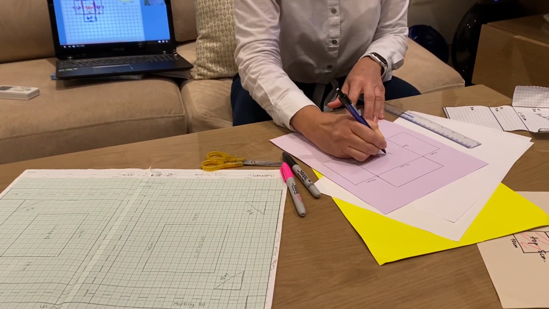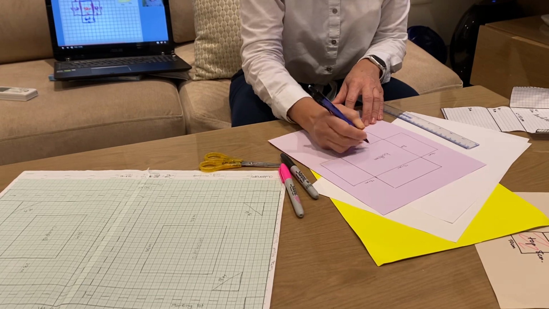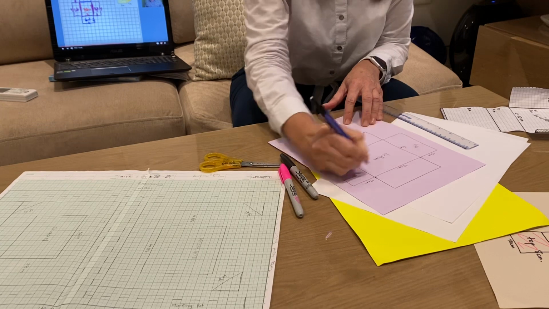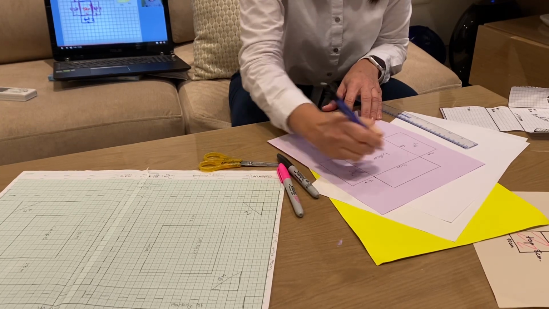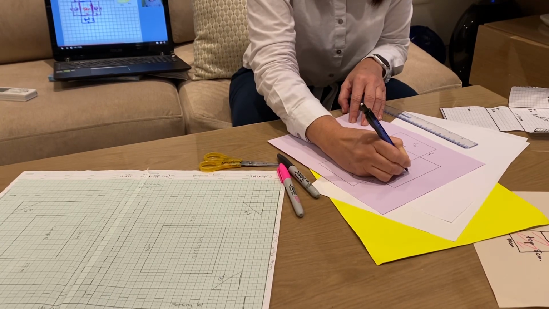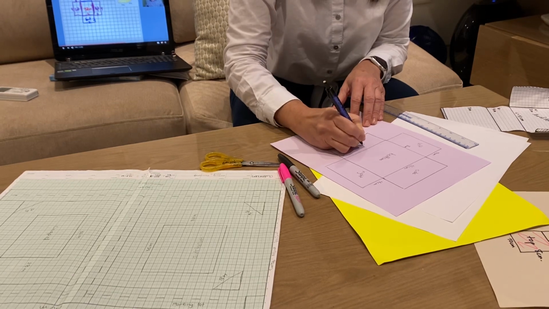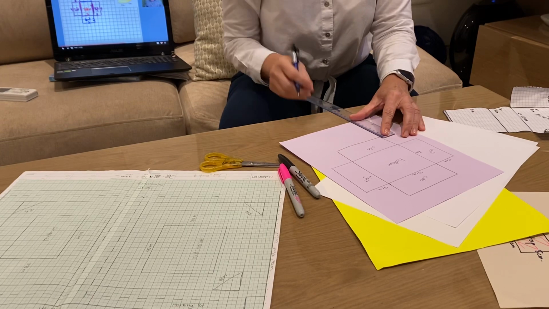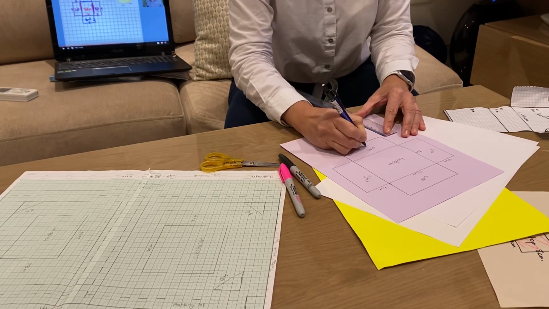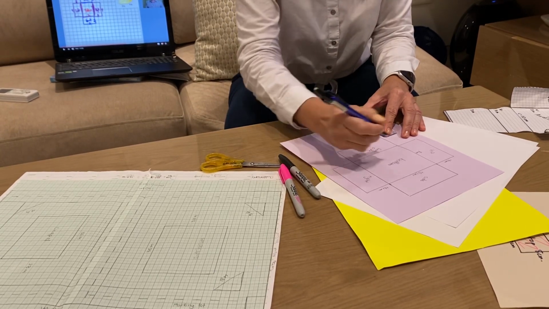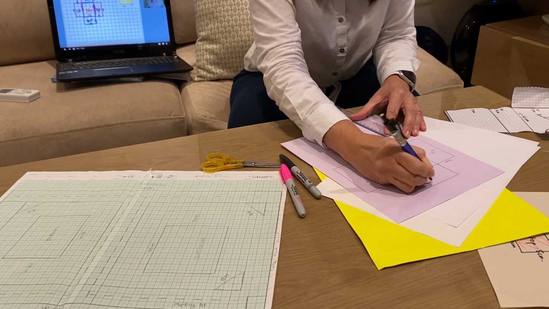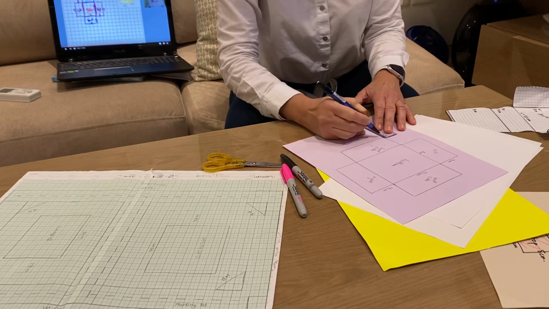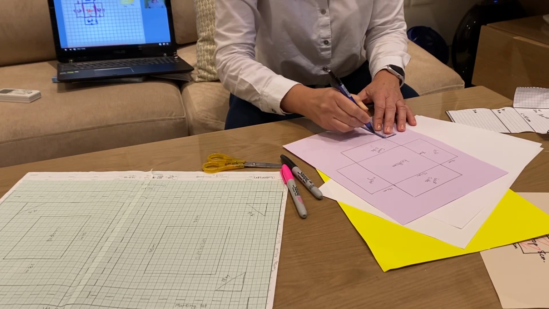This is the bottom part, which is the base of the building. This is the left, the right. This is the side, or front side, back side, and I'm missing the top part, which is 8 centimeters.